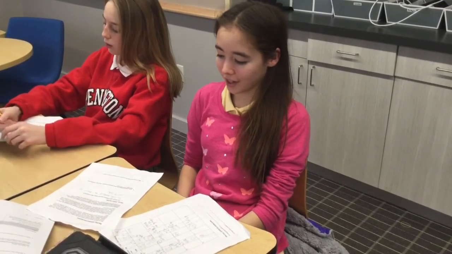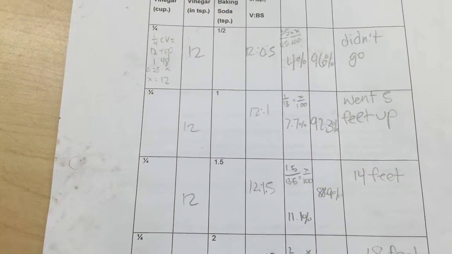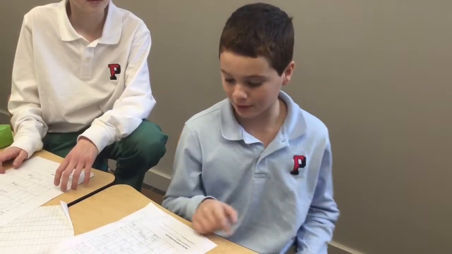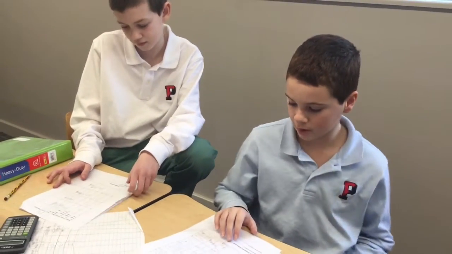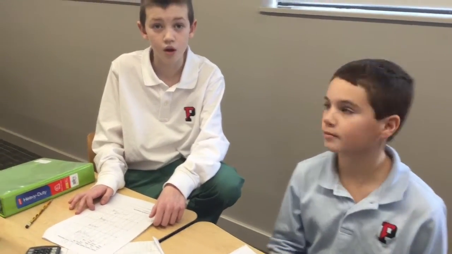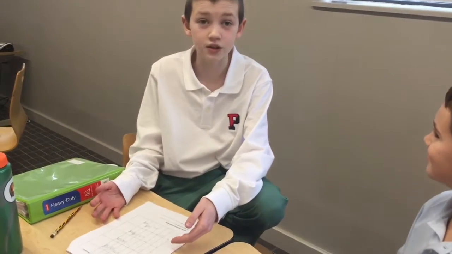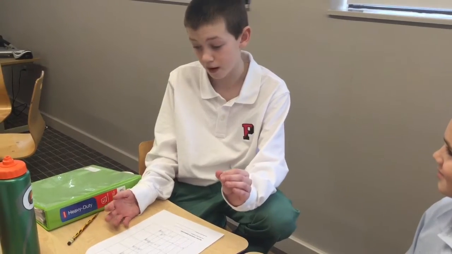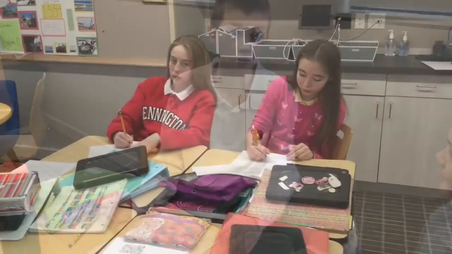Our rocket went higher on the last test because we increased the amount of baking soda. The scenario for when we launched our rocket was a ratio of 12 teaspoons of vinegar and 2 teaspoons of baking soda, which is 14.3% baking soda and 85.7% vinegar, which is a lot.